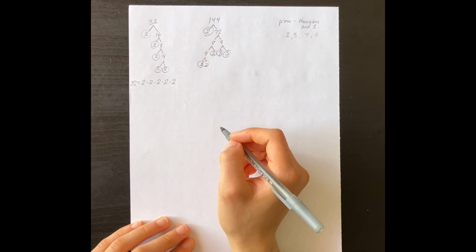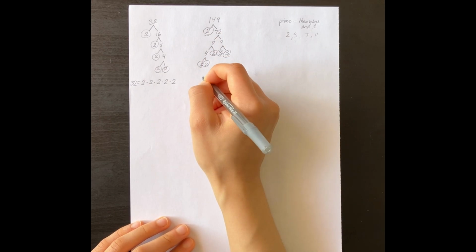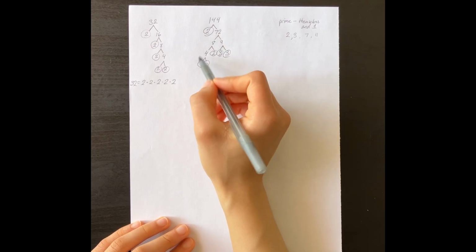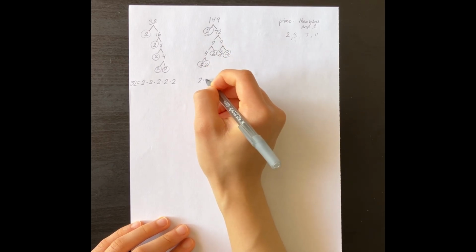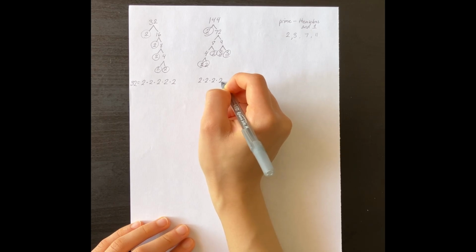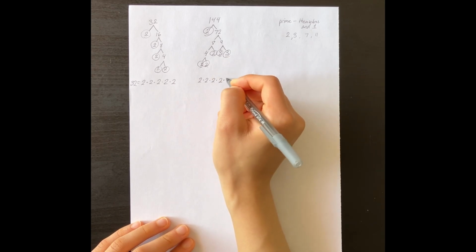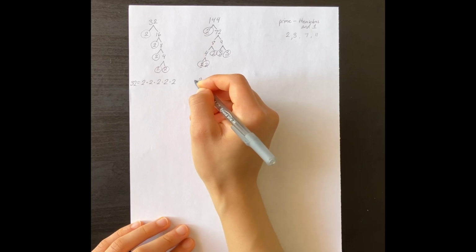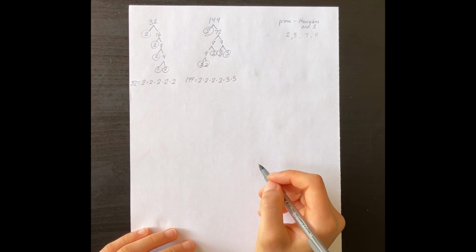So those we're going to put together into the prime factorization. So how many 2's do we have? 1, 2, 3, 4. So 2 times 2 times 2 times 2. And then we have a 3 and another 3. And those are all equal to 144. That's the prime factorization.